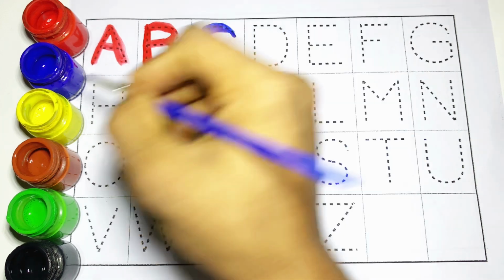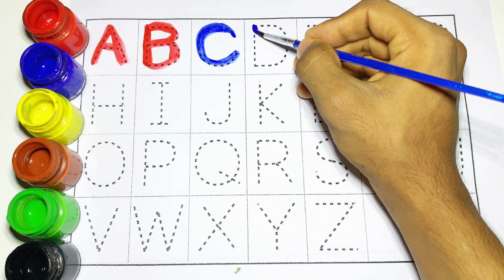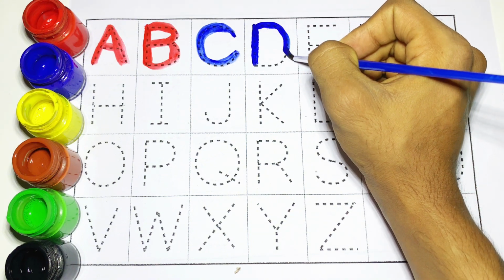Kids, again use blue color and draw D. D for dog, D for doll. The alphabets of D.